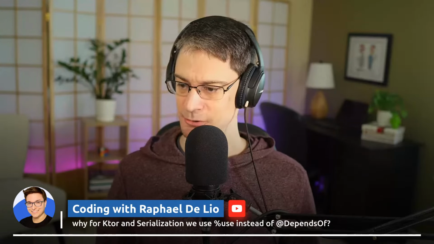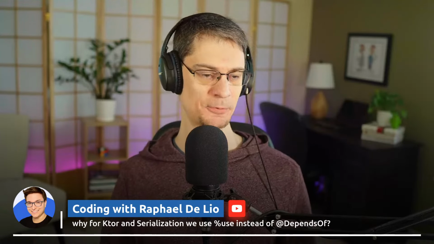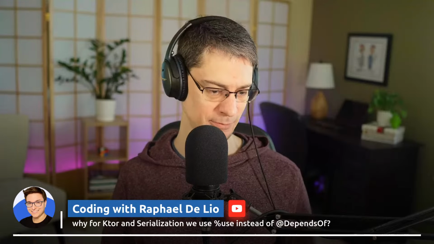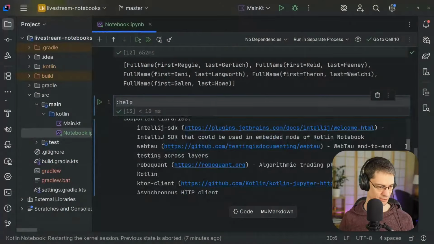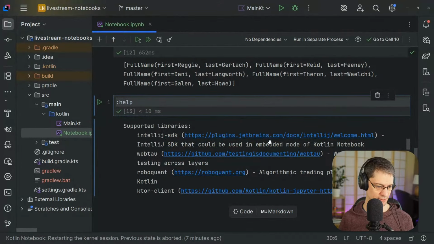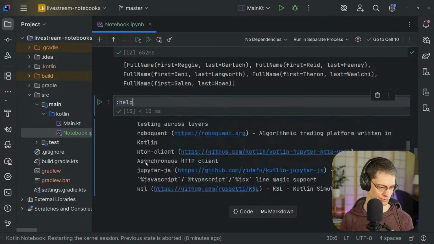Why for KTOR and serialization do we use percent use instead of depends on? Yeah, so the percent use is going to be limited to the supported library. So let's come here and do help again. And you can see this has got a particular list. And this is actually also found in a GitHub repository that has all of these. It's a little bit easier, I think, to find it here. I wish these were in alphabetical order or something, though. That'd be nice.